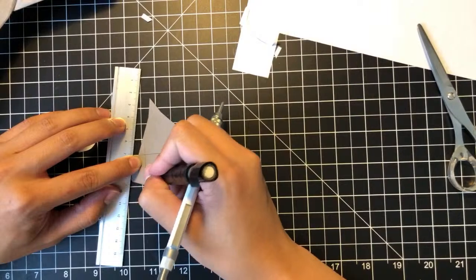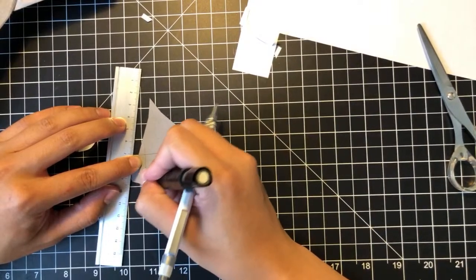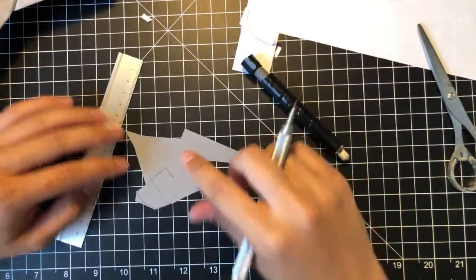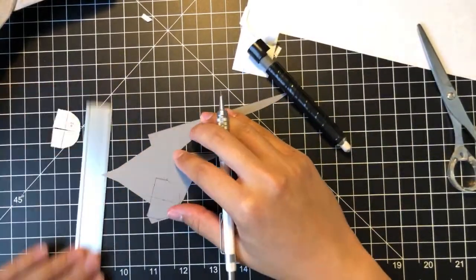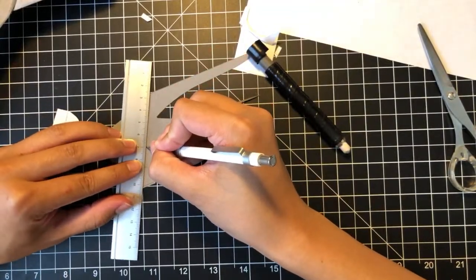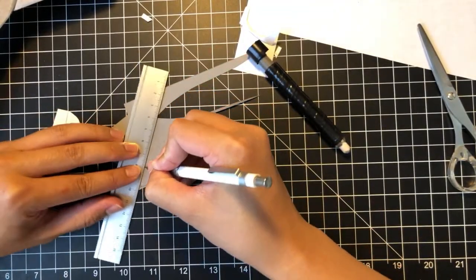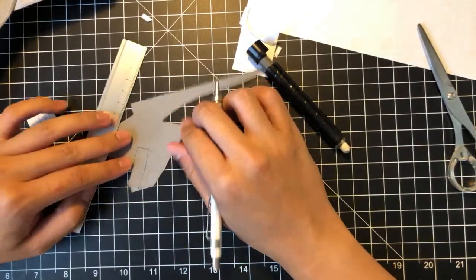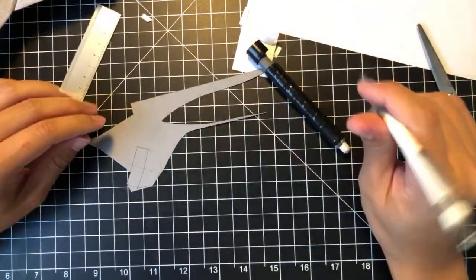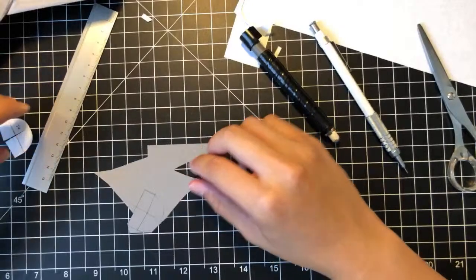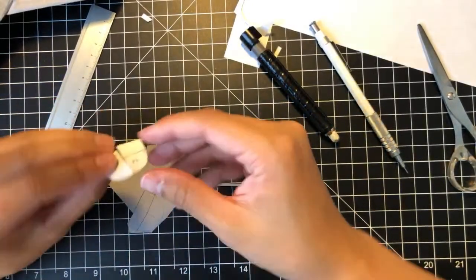Where the cut comes about here, so everything above that we can erase. And then here, we just connect the dots like this. Right. So that looks pretty good. Looks good to me. Now I just need another one of these for the opposite side, right?